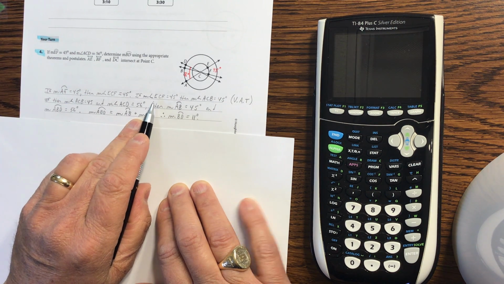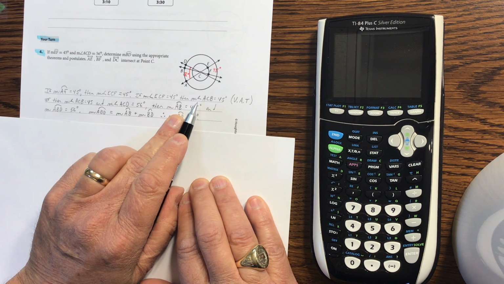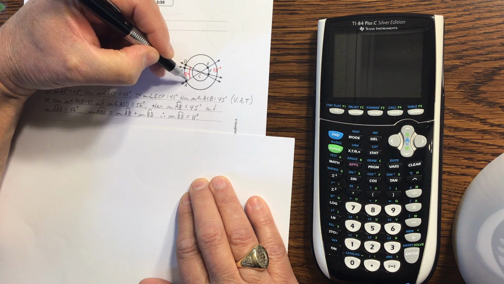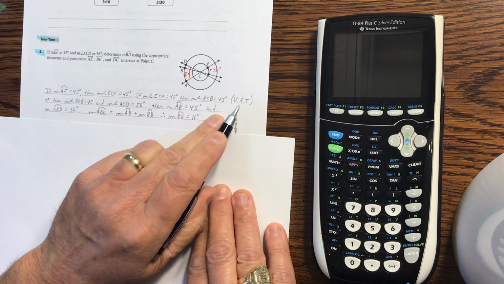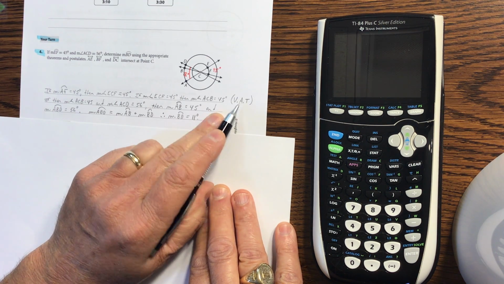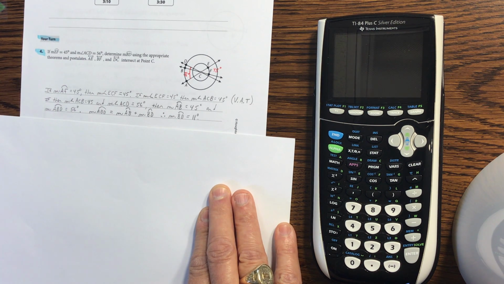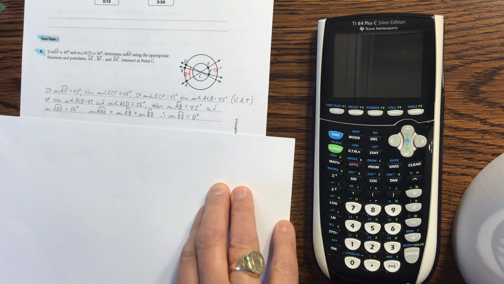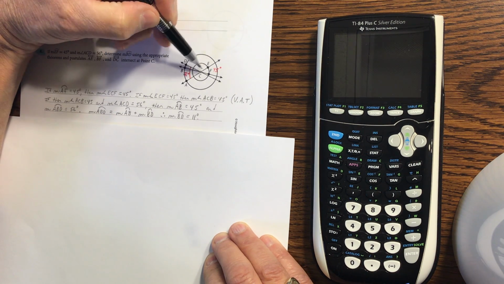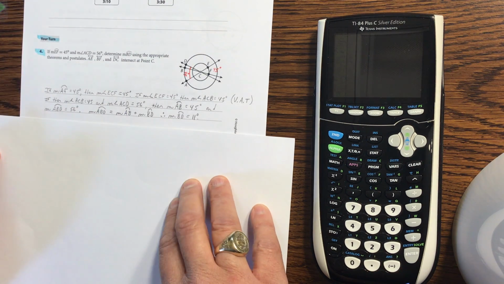So if the measure of ECF is 45 degrees, then the measure of ACB, that's this angle right here, ACB, has also got to be 45 degrees, all because of the vertical angles theorem. I messed that up. I'll get back to you on that. What page is that on? Page 782. The vertical angles theorem. Okay, we remember that from a previous section. All right, let's move on.